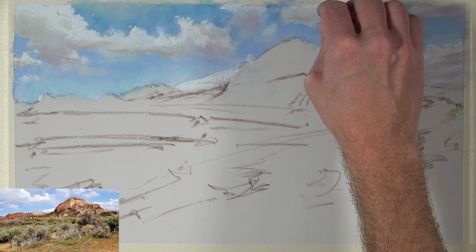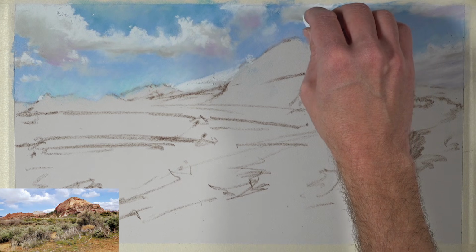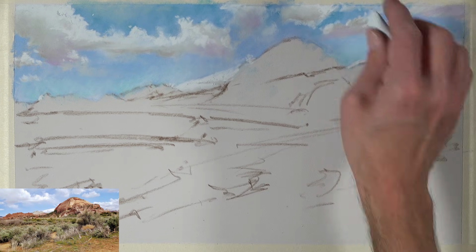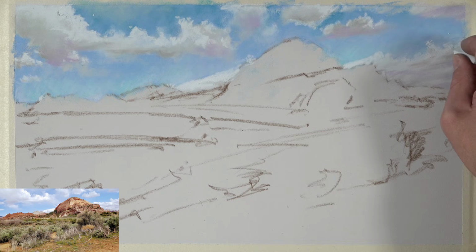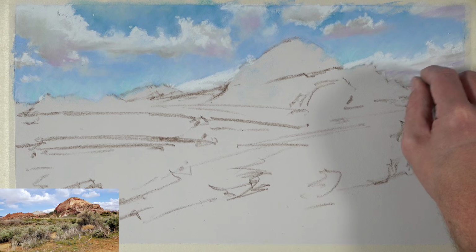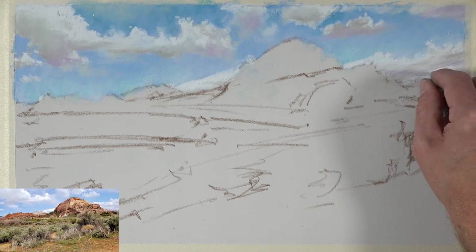Now, although soft pastels do give you immediate feedback when you make marks, meaning you get an idea of how things are going to translate as soon as you make a mark on the surface, they still do require quite a bit of patience. And I see a lot of beginning artists with pastels become impatient.